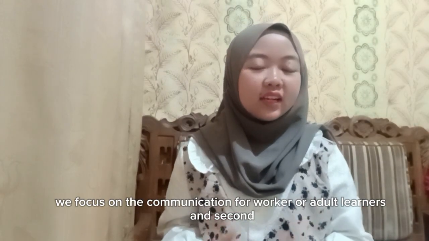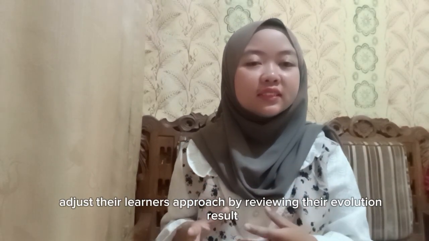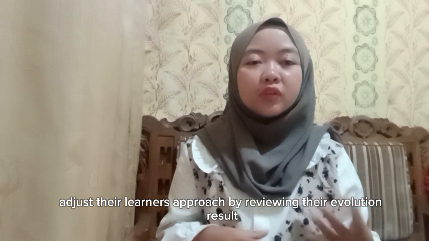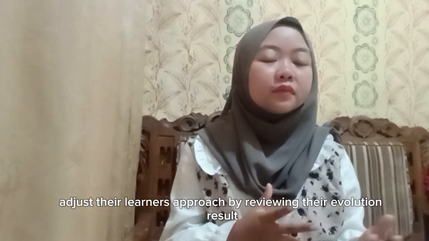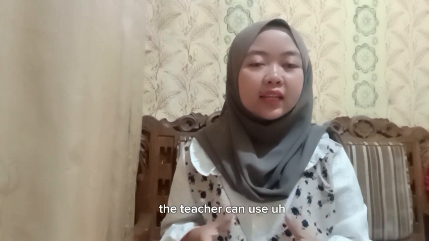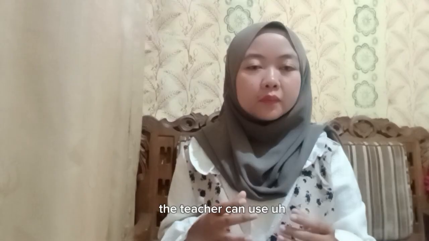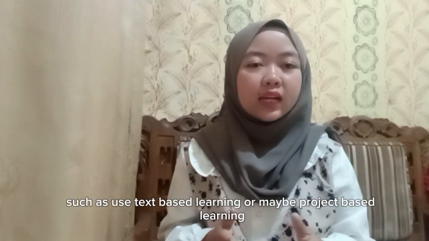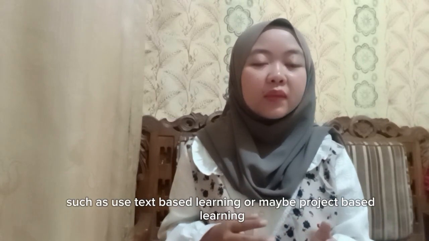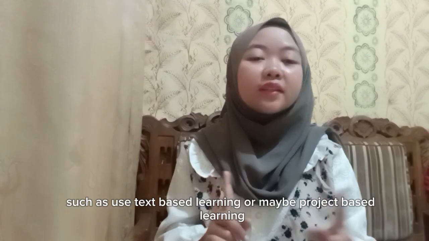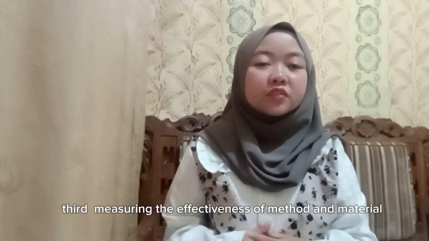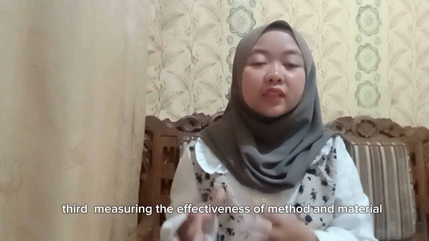And second, adjust the learning approach. By reviewing the evaluation results, the teacher can choose a more effective method, such as text-based learning or maybe project-based learning.